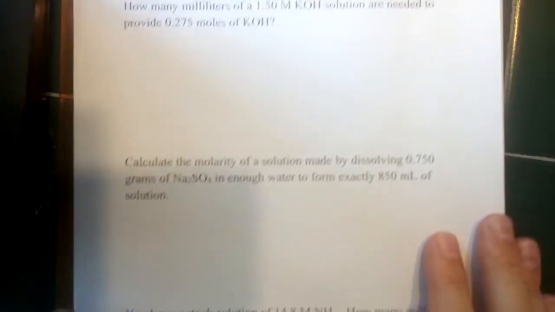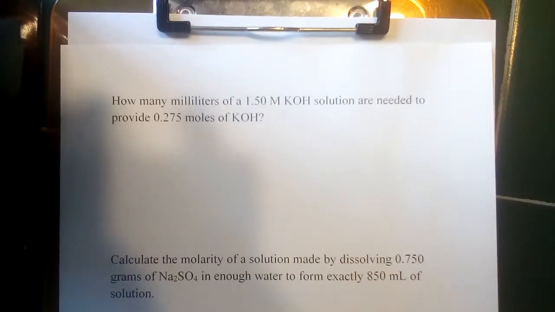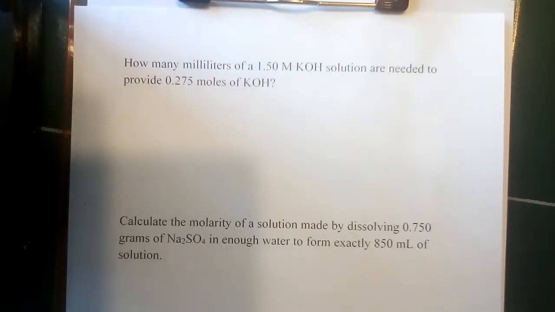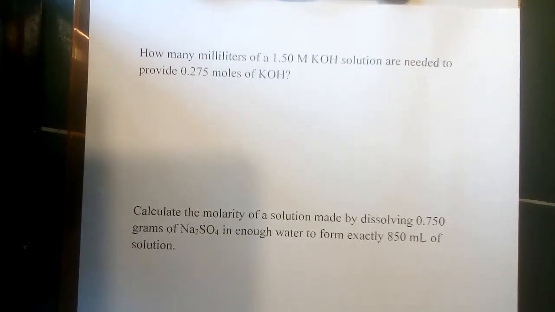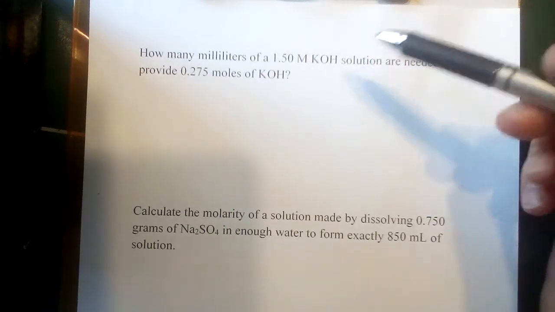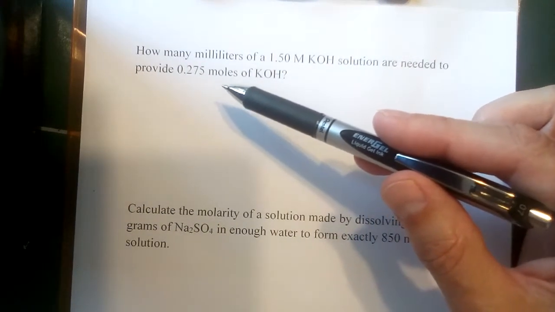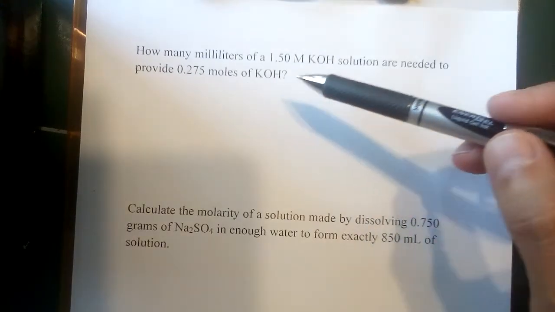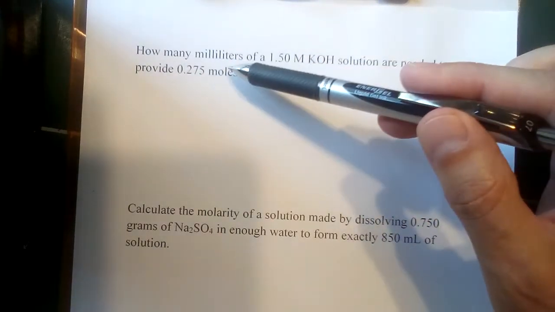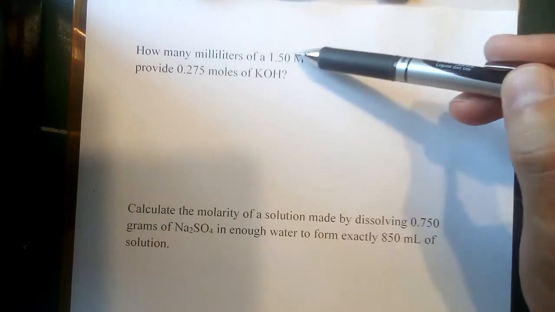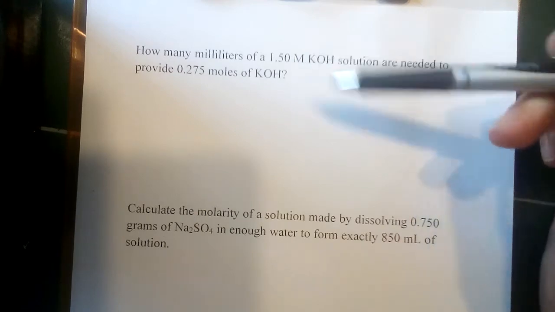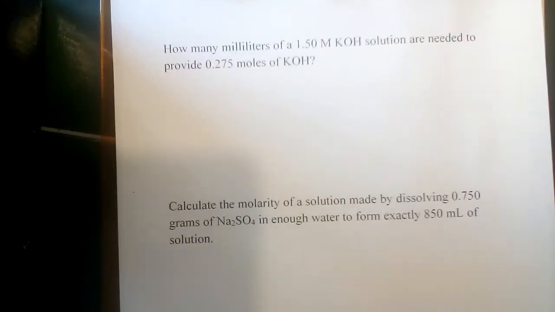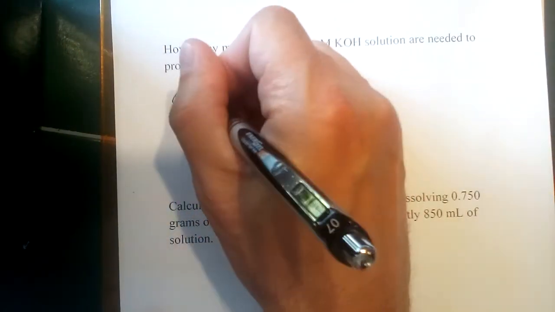Okay, so some more problems using molarity here. At the top of the page, we've got another problem. How many milliliters of a 1.5 molar potassium hydroxide solution are needed to provide 0.0275 moles of KOH? So here again, 1 unit in terms of moles. This is a relationship between 2 units, moles of the solute and liters of the solvent. So this will be a dimensional analysis type problem again.